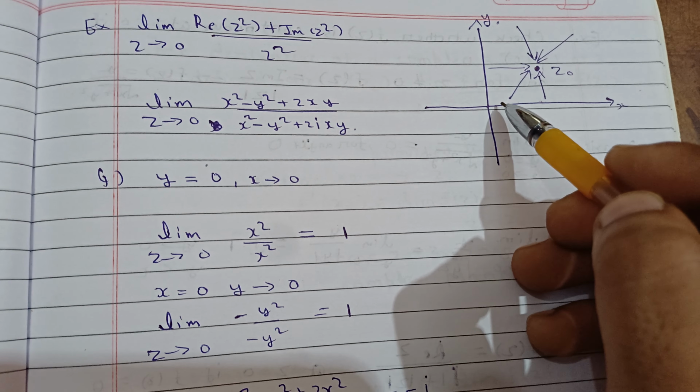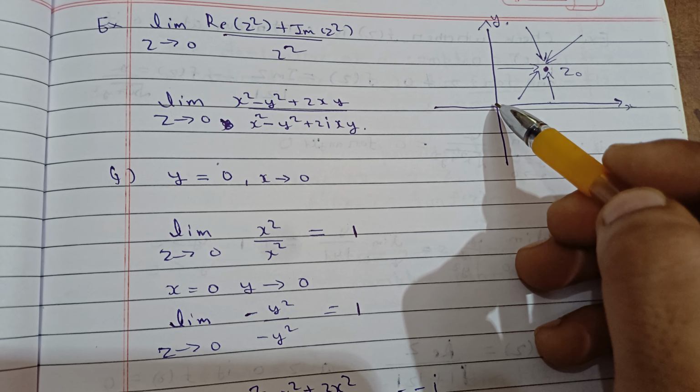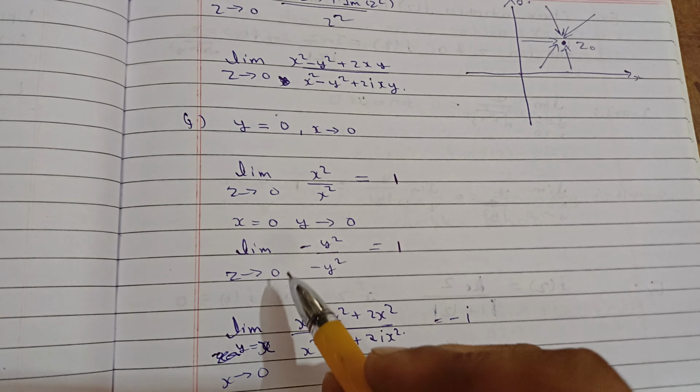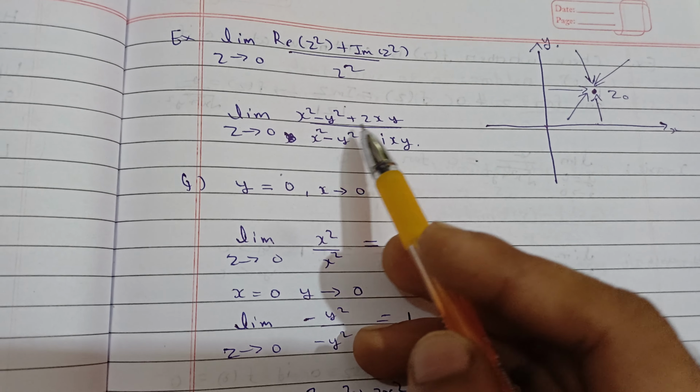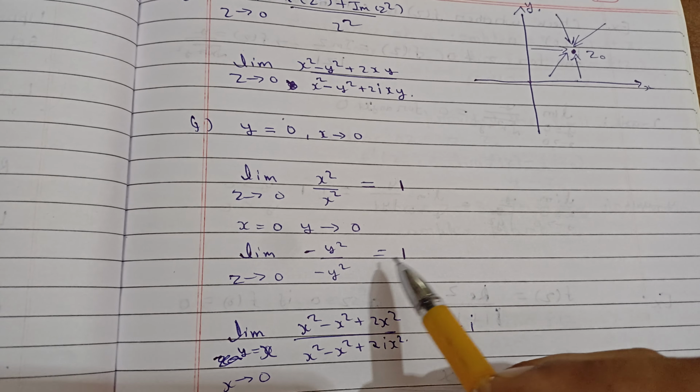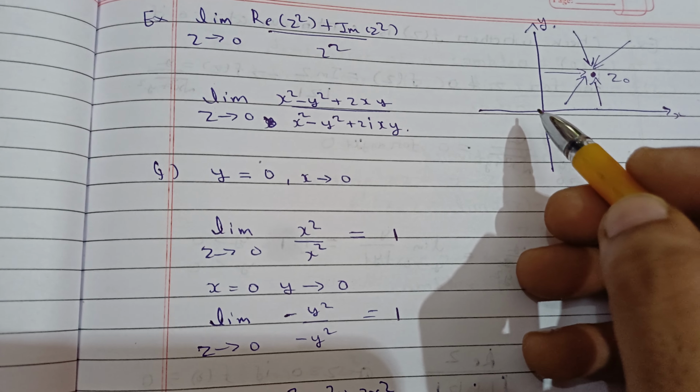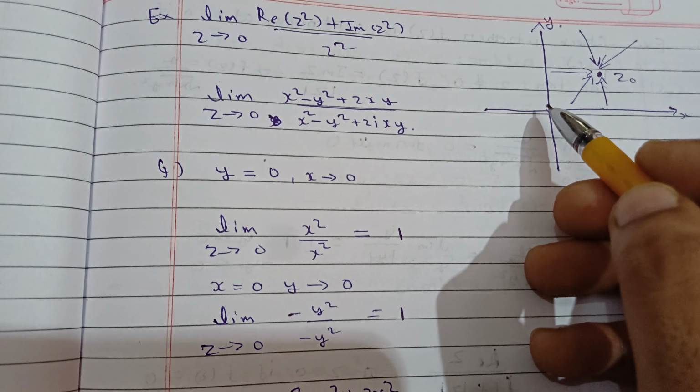Now let's fix this x value, x equal to 0. Now we will say that y tends to 0. So x equal to 0, so you will get minus y square divided by minus y square, you will get 1 again. So we'll say that it is 1. So it is defined in these two directions.